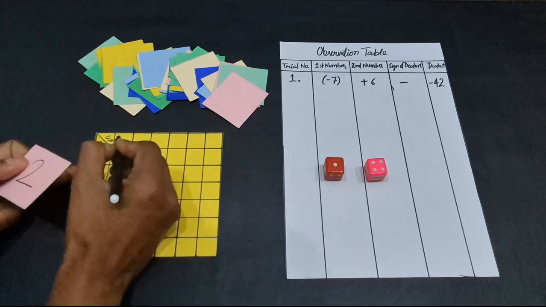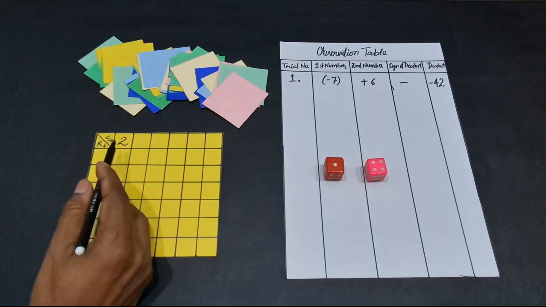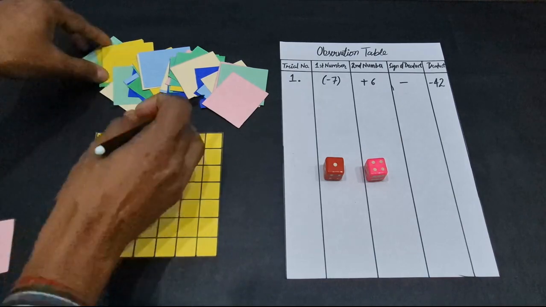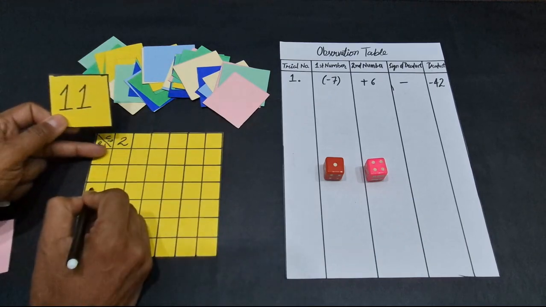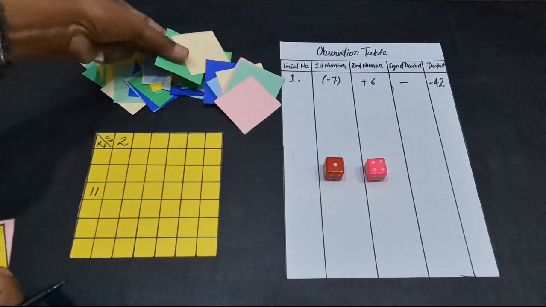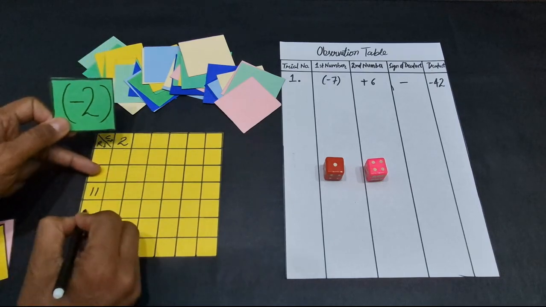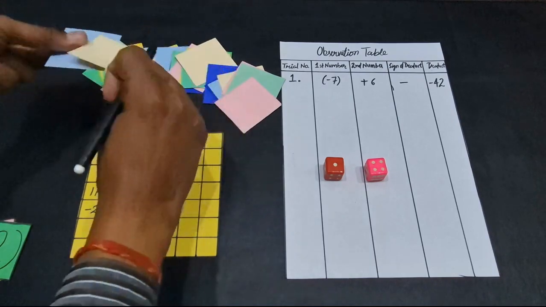So I can write a 2 here in the top left first column. And then whichever cards are being chosen, like I have 11 here, I can write them randomly anywhere, and make sure that you are shuffling the positive and negative integers. Like here you have -2, so you can write -2 here and keep on choosing the different integers which you get.